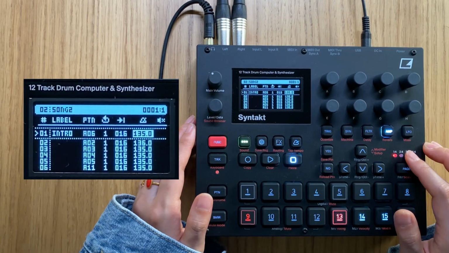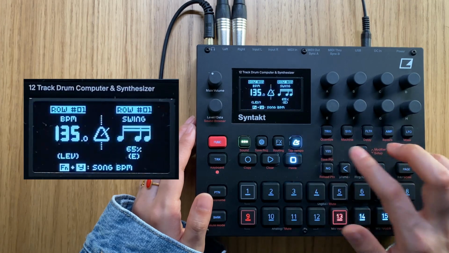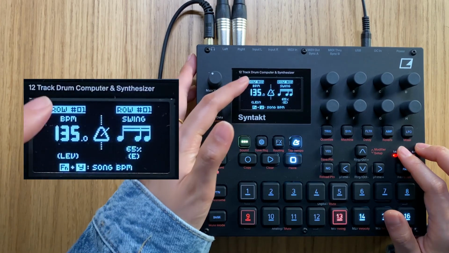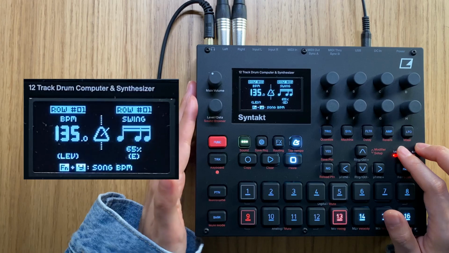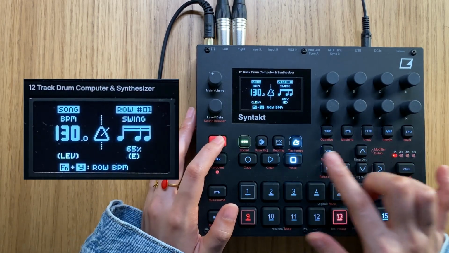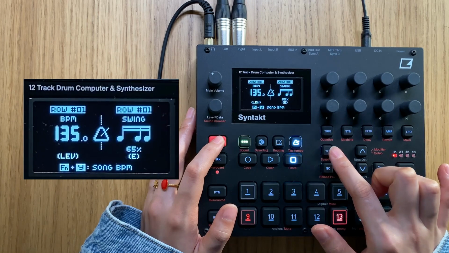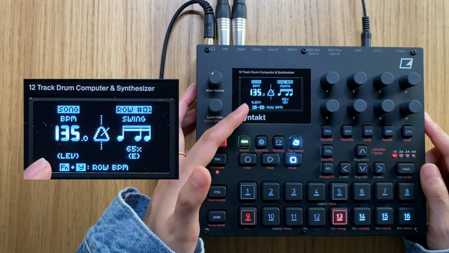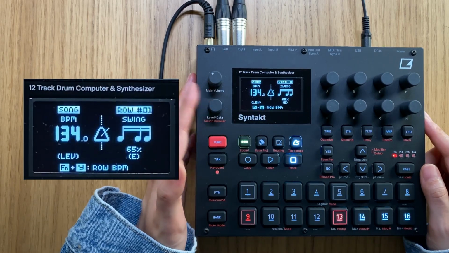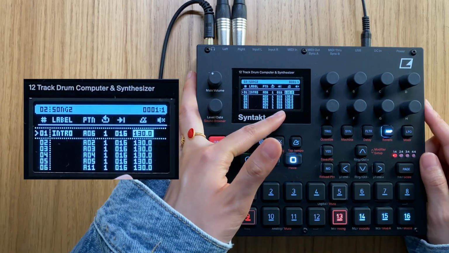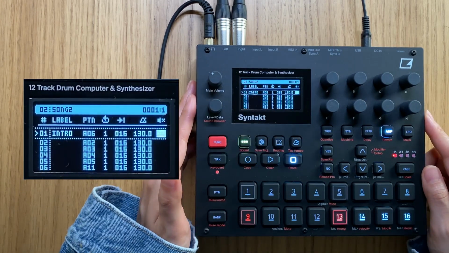BPM can be set individually for each row. If I press Yes while the BPM is highlighted, it opens up the tempo menu. Notice that it says row number 1 BPM and row number 1 swing. They can be both adjusted from here, or hold Function and press Yes to toggle between song BPM and row BPM. If you want to use 1 BPM for the whole song, set this to song BPM and adjust the tempo. And when I go back to the editing screen, you can see that all rows now have the song BPM.